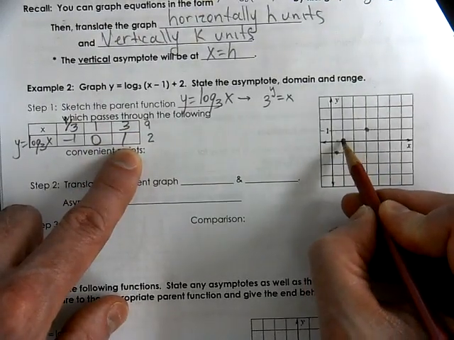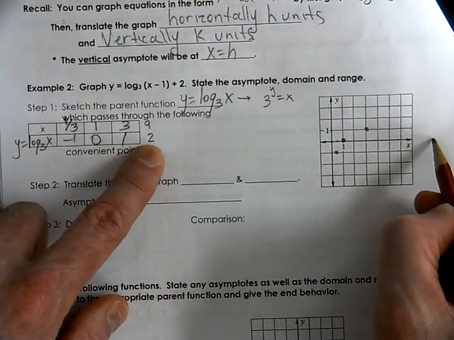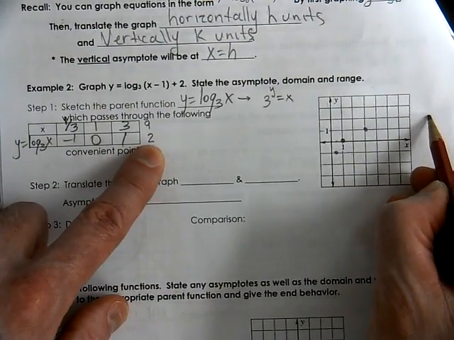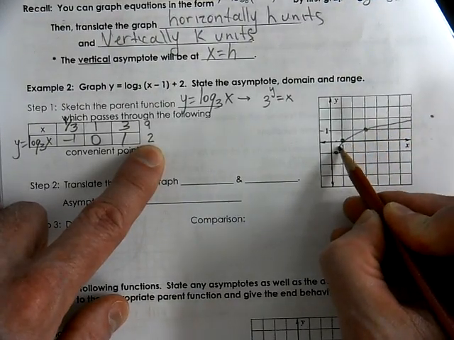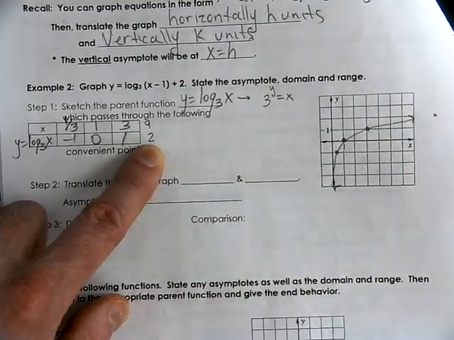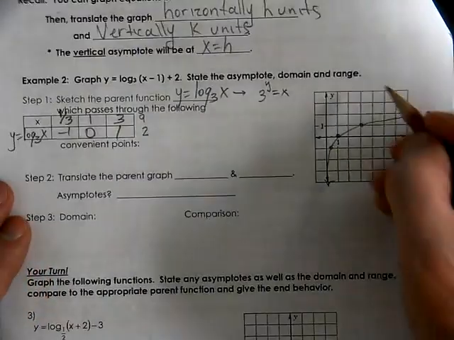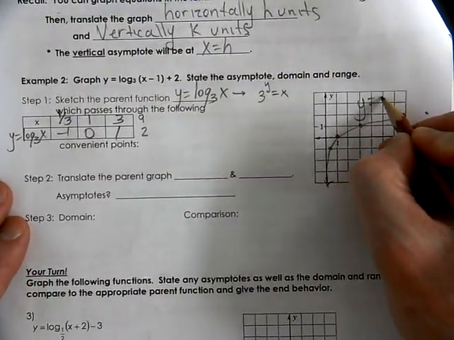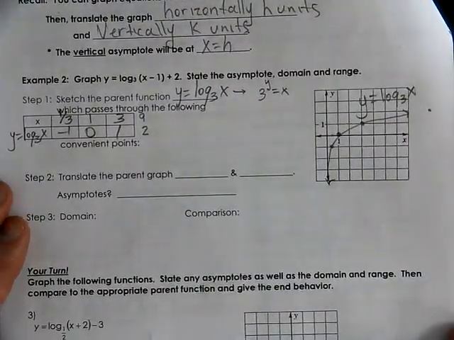To the right 9 and up 2. So that's where we're heading towards. So we label our graph y equals log base 3 of x.